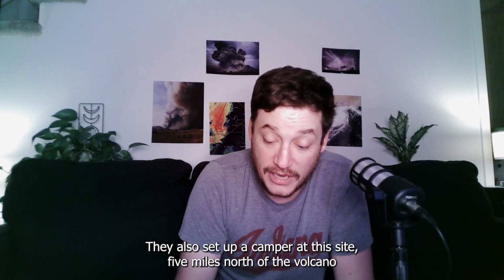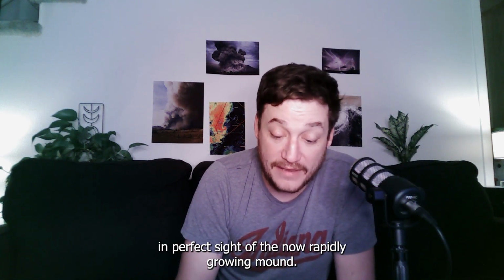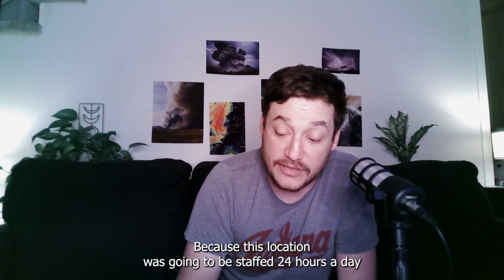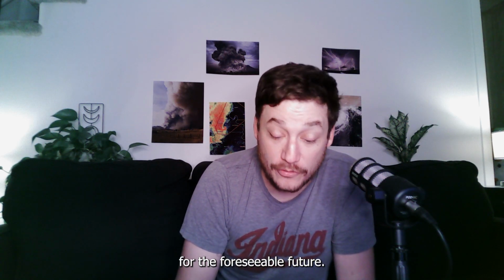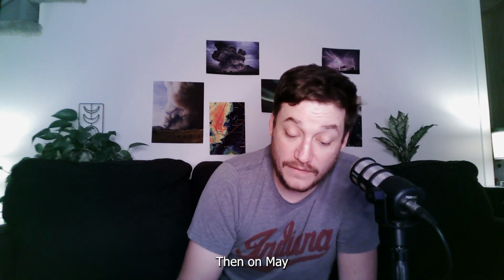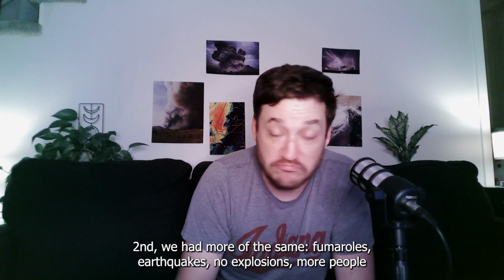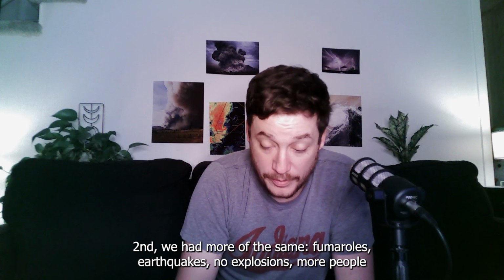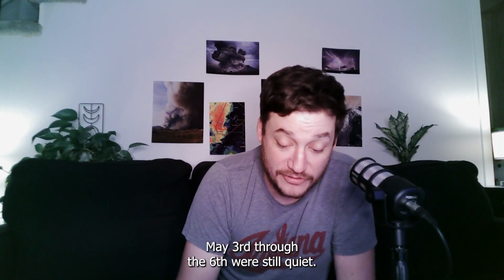They also set up a camper at this site 5 miles north of the volcano, in perfect sight of the now rapidly growing mound, because this location was going to be staffed 24 hours a day for the foreseeable future. Then on May 2nd, we had more of the same. Fumaroles, earthquakes, no explosions. More people trying to get passes to hike the mountain than complaining when they were told no. May 3rd through the 6th were still quiet.